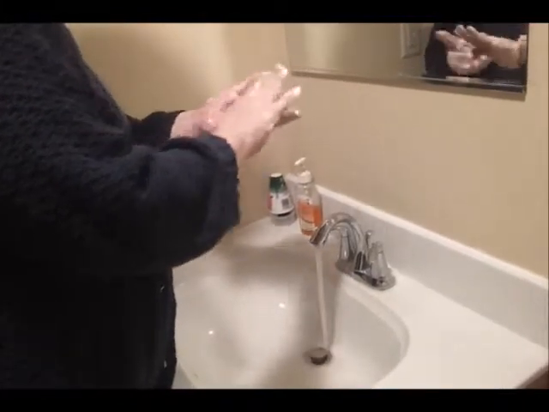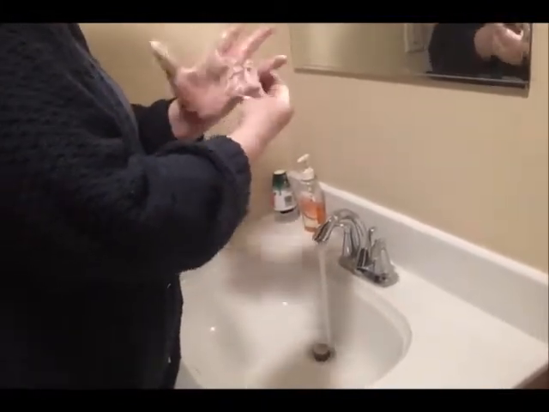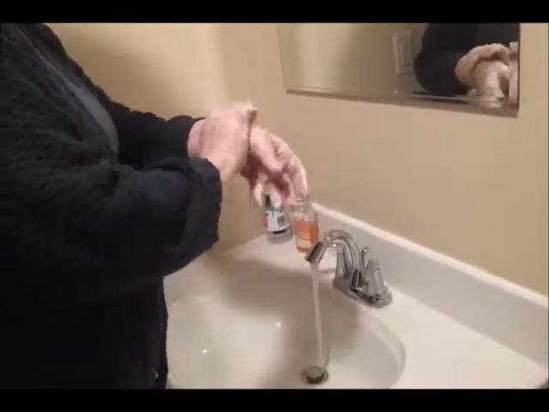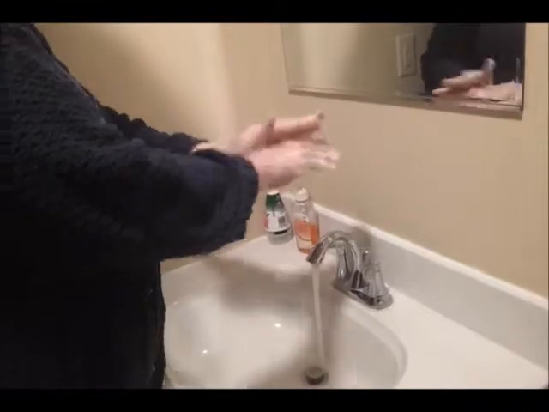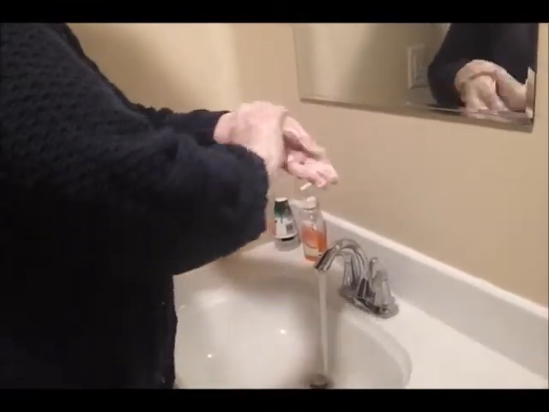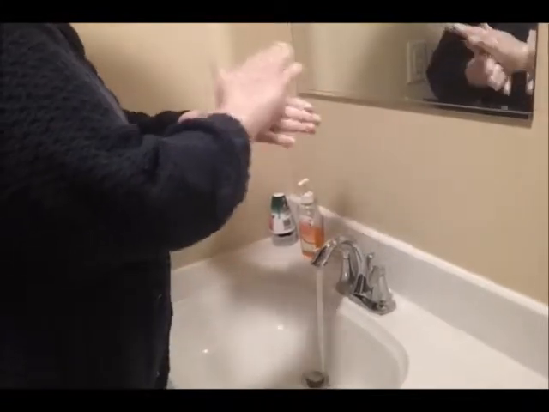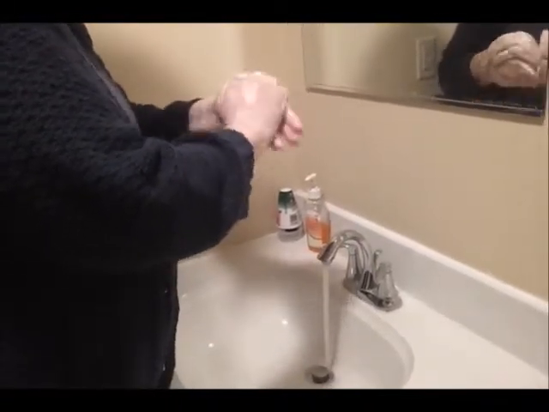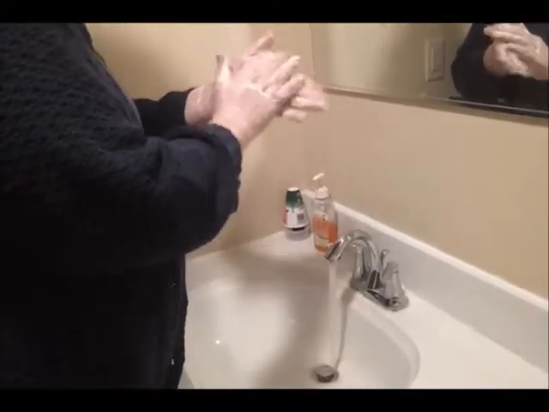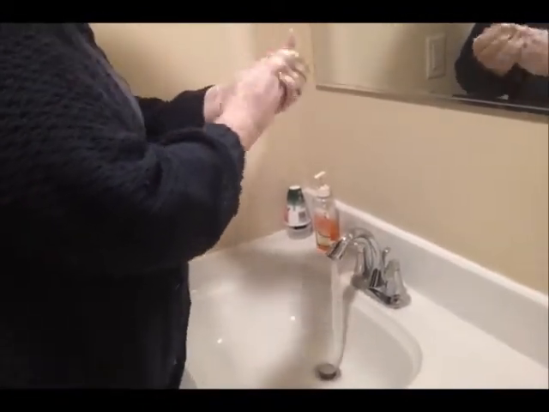You want to make sure that you're getting under rings, so scrubbing under there. And if you're wearing a watch, you want to get underneath that watch. You want to get the wrists covered very well. A good method, because you want to make sure enough time has gone by, is to do the ABCs. So I would just do the ABCs and continue on.